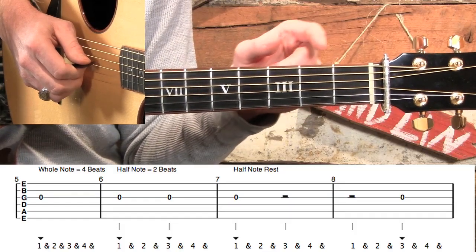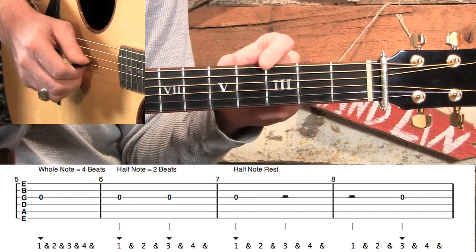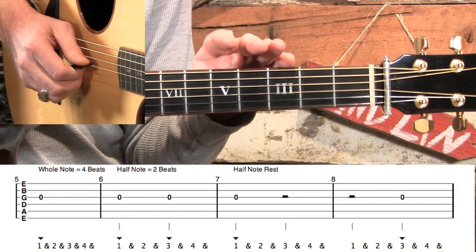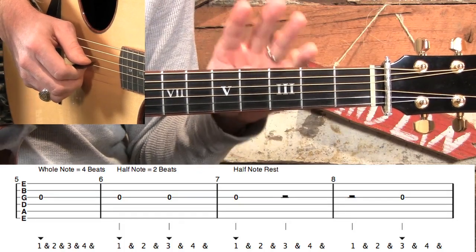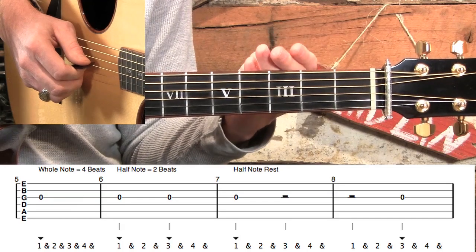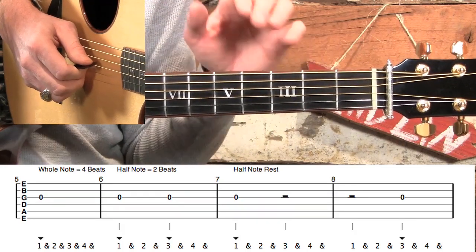Now I've drawn out beneath the notes there some counting. I'm going to be counting along as we play. We're going to use a metronome here in a little while. But I've told you that in 4/4 time, each measure gets 4 beats. A whole note gets 4 beats all by itself. That's why it's called a whole note. It takes up the whole measure all by itself.